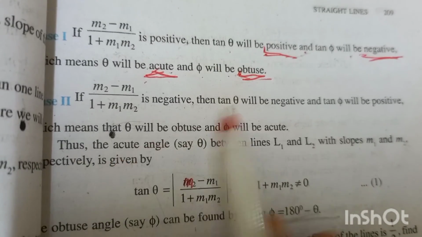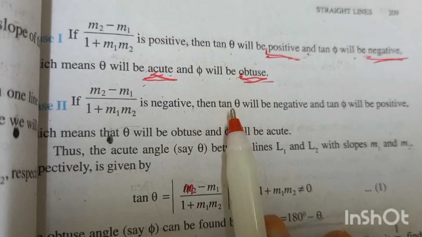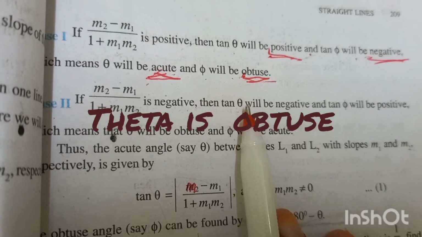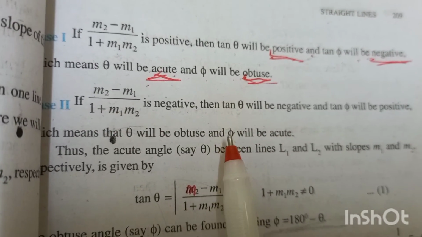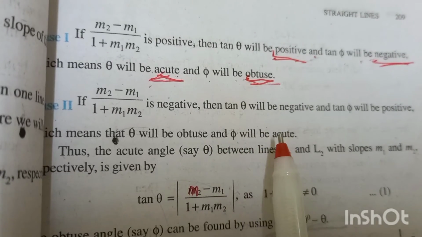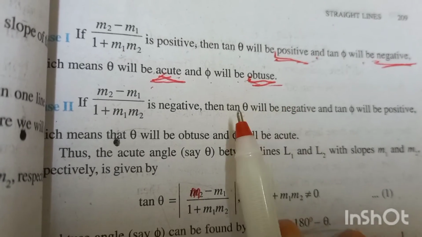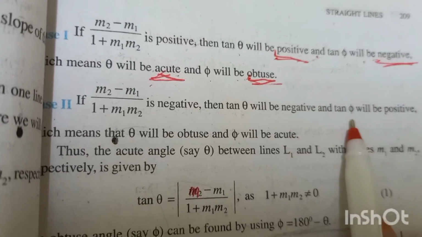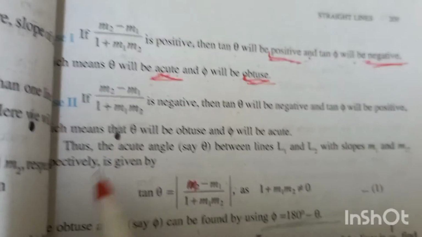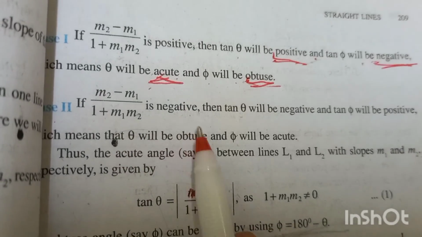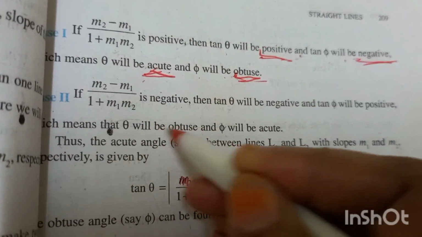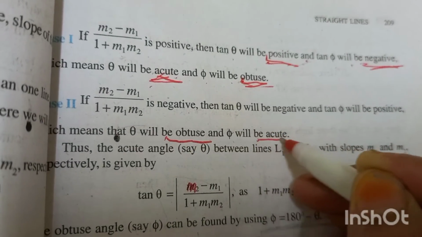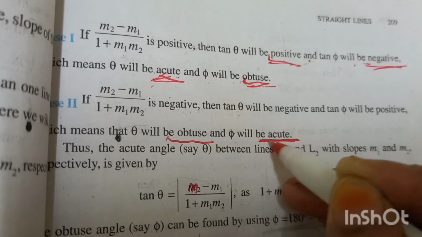This means theta will be obtuse and phi will be acute. Okay, this you have to study.